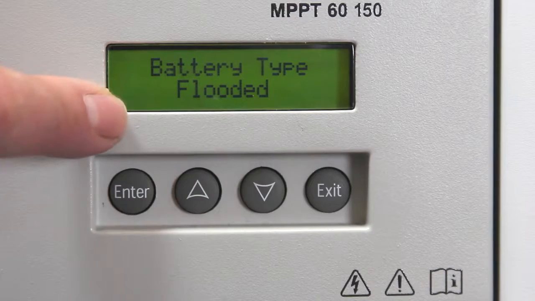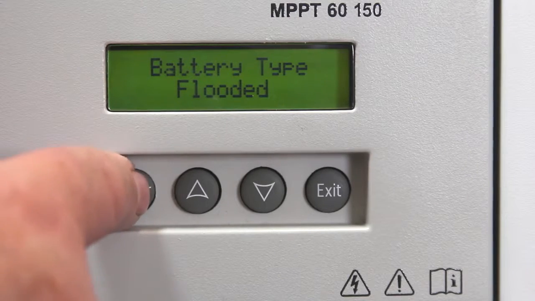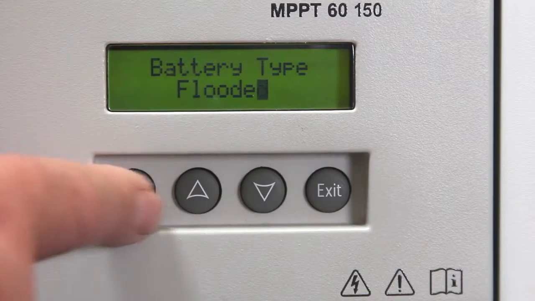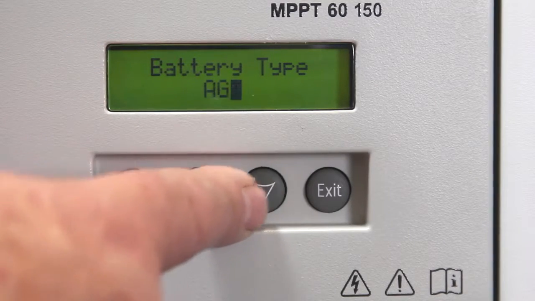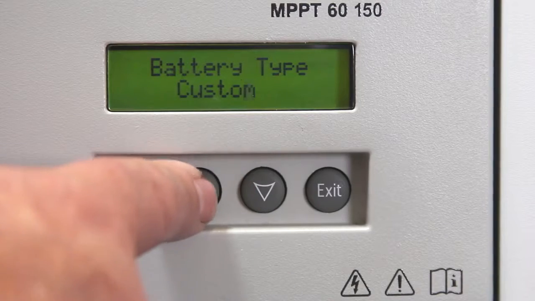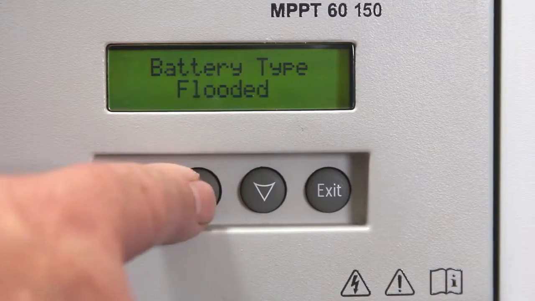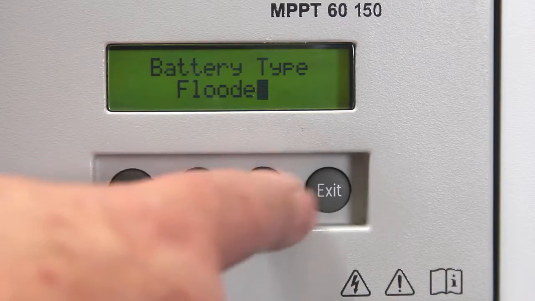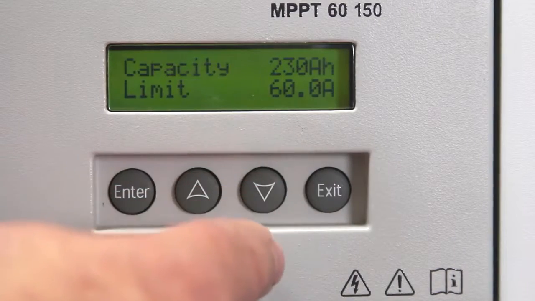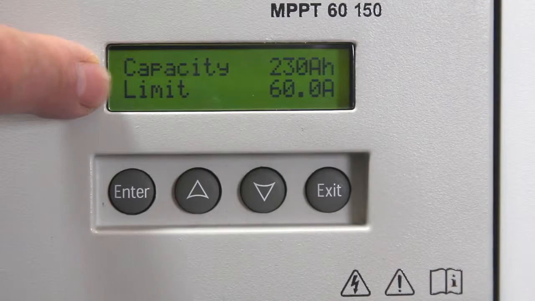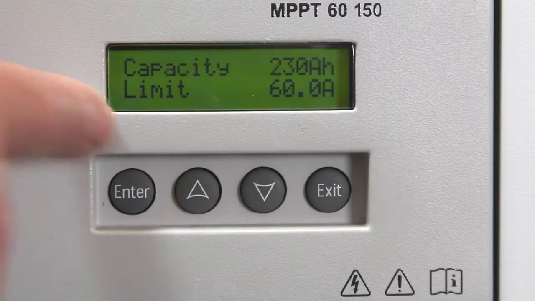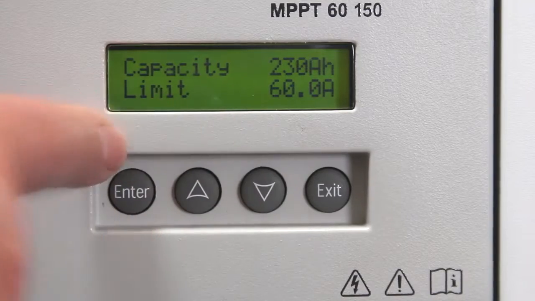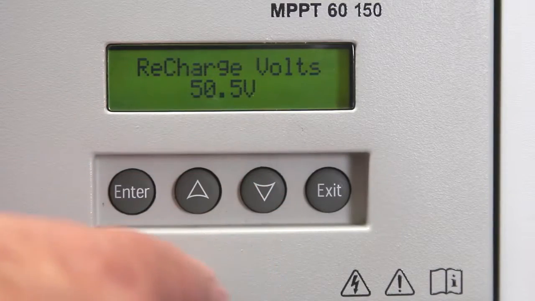Here we've got battery type. You can hit the enter button and you'll see the blinking cursor, and that allows you to use the arrow down or the arrow up button to select whatever battery type is appropriate for your system. Arrow down again, we've got battery capacity, and 60 amp is the limit for this particular controller.